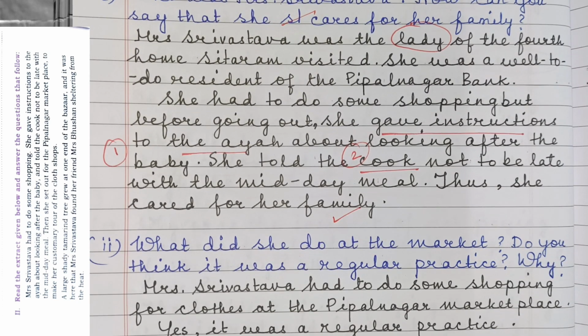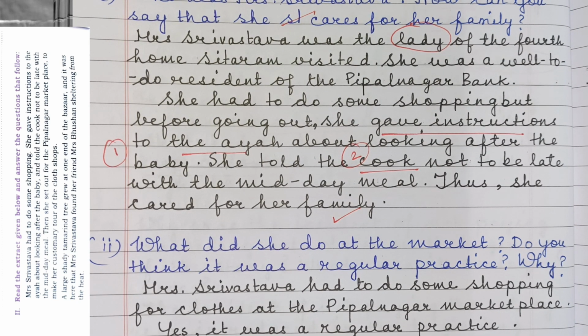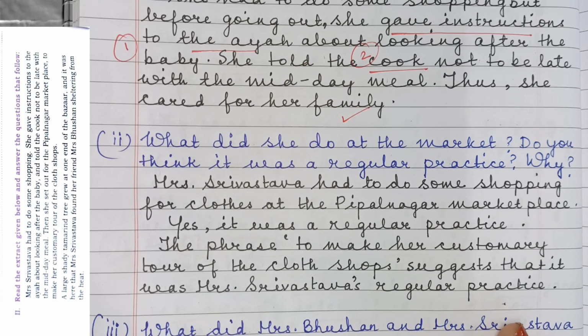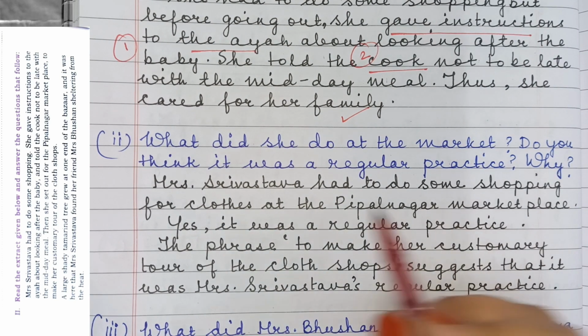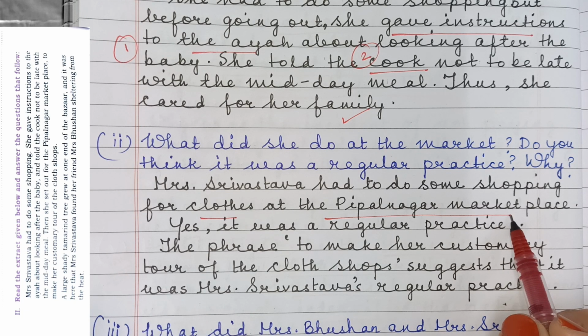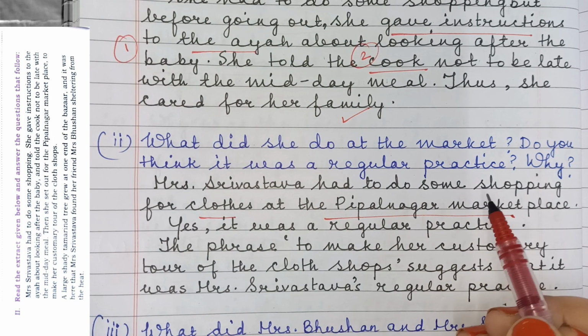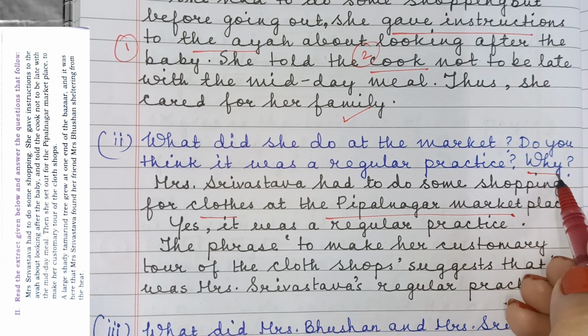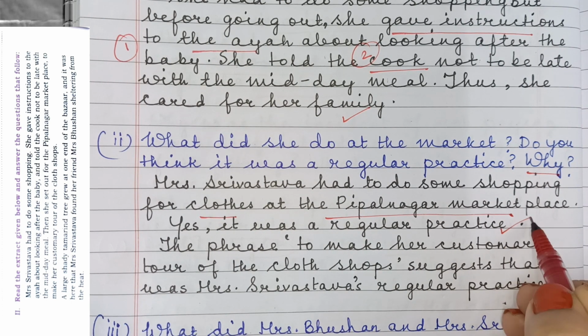उसके पास बहुत लोग हेल्प करने वाले थे, मगर फिर भी इंस्ट्रक्शंस तो मिसेस श्रीवास्तवा ने ही दिया था. What did she do at the market? Mrs. Srivastava had to do some shopping for clothes at the Pipal Nagar marketplace. Do you think it was a regular practice, and why? Yes, it was a regular practice.